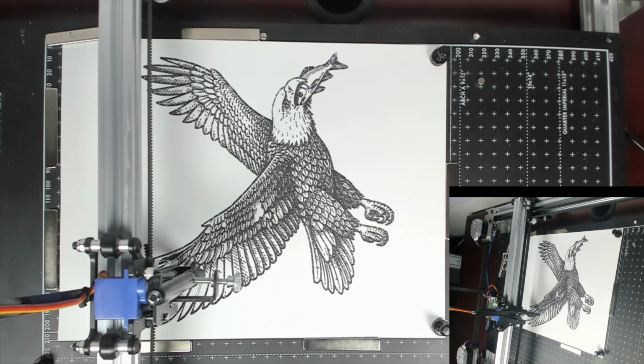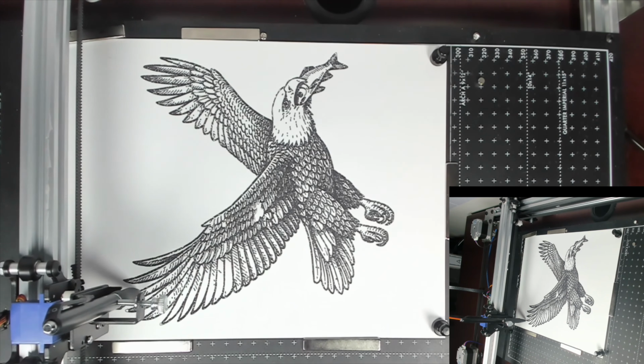Exact species for the bird and fish are unknown, and no setting or location is shown.